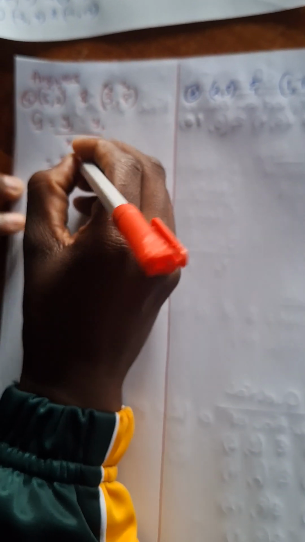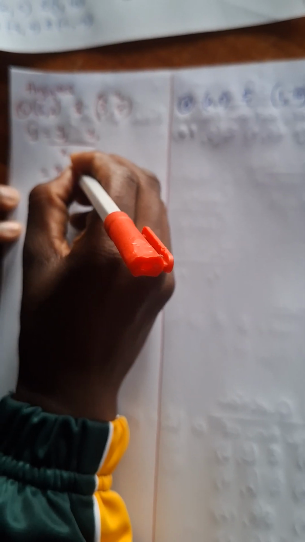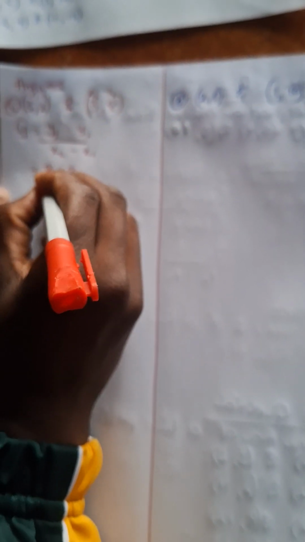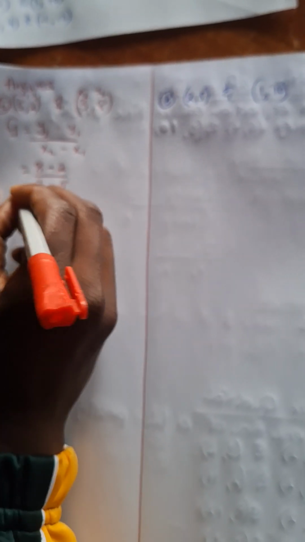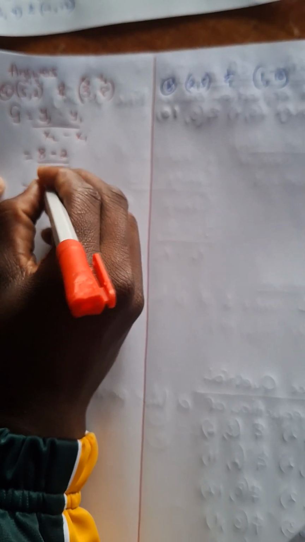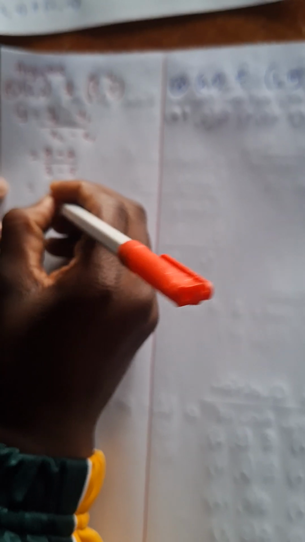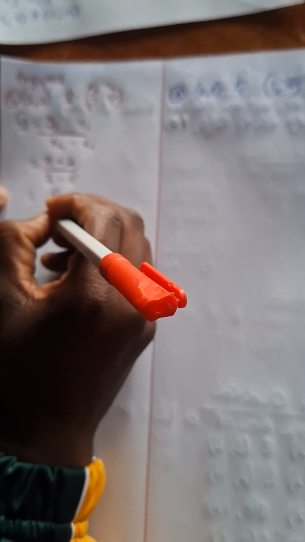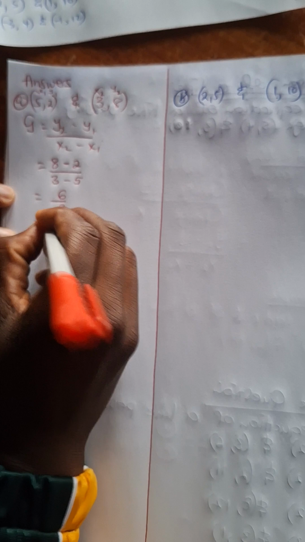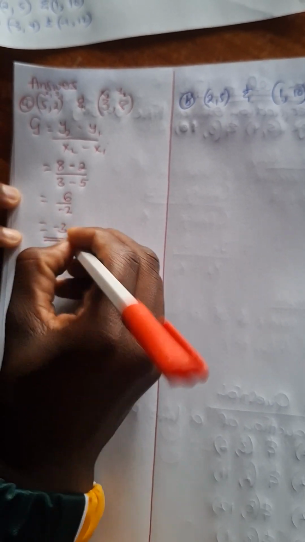So panapa tutora 8, that's our y2, 8 minus 2 over panapa tutora 3 minus 5. So apa tunaona that's 6 over minus 2. So our gradient is minus 3.